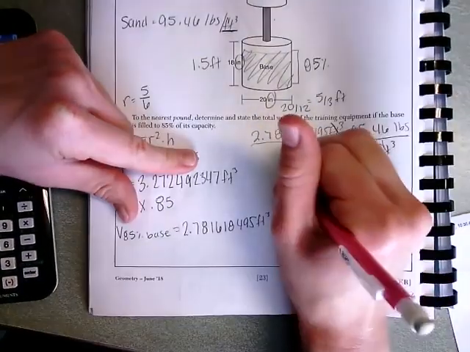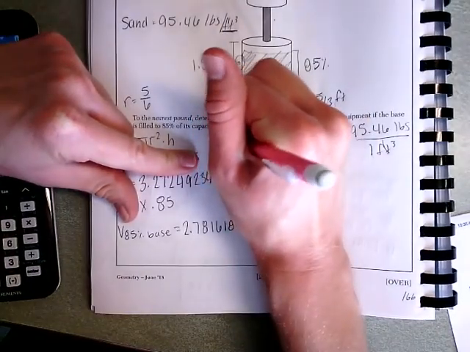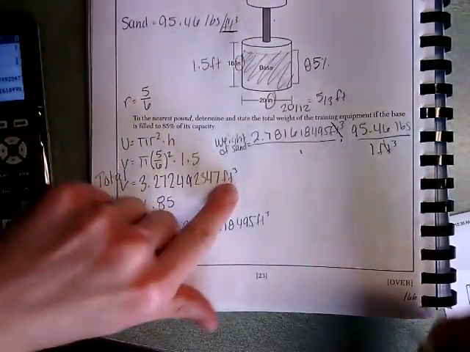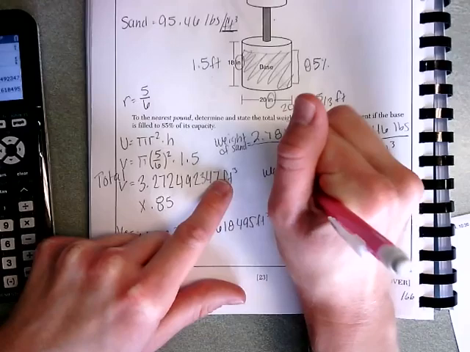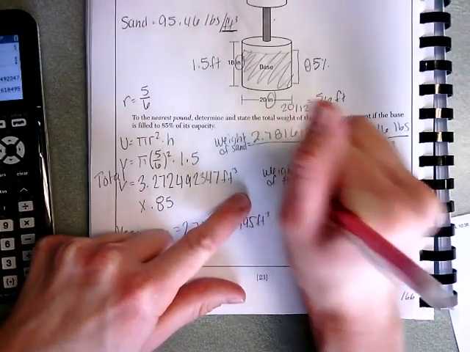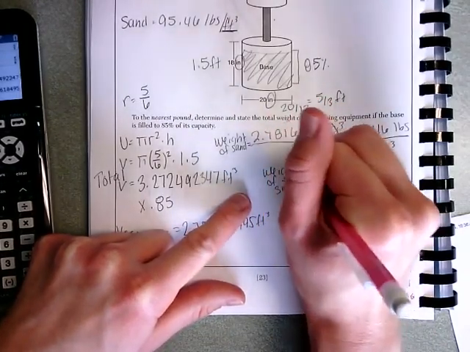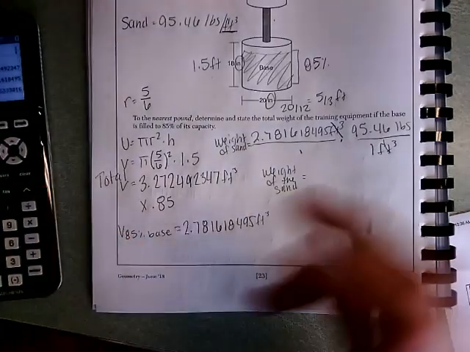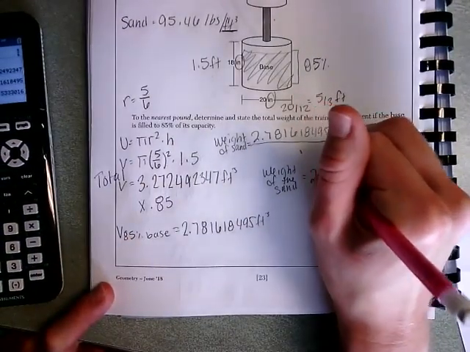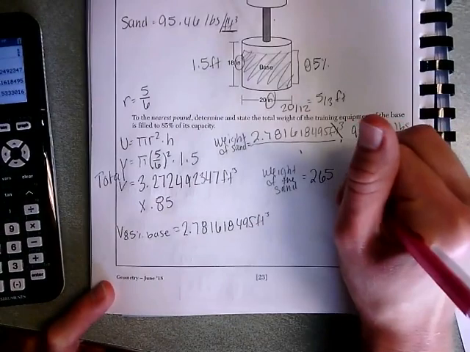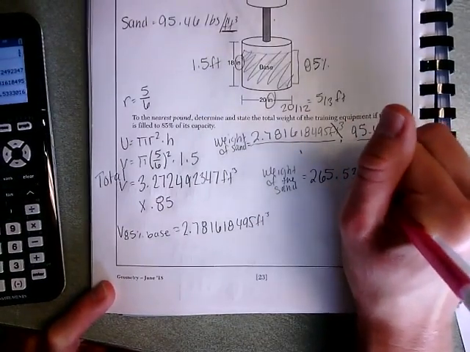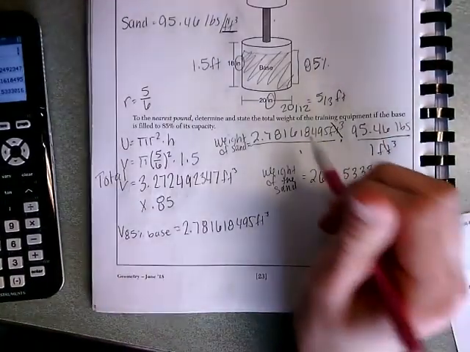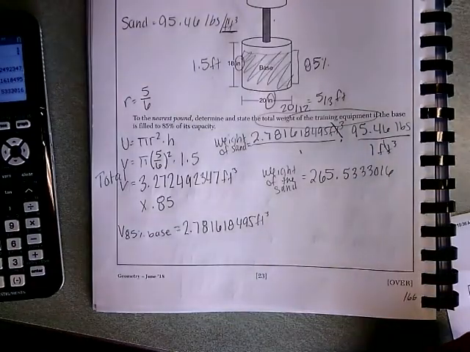Let's cancel those. So now the weight of the sand is equal to 265.53333016.